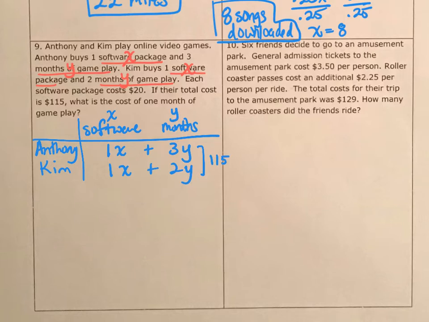So I can add those together, and I can say we had a total of 2x plus 5y equals 115. Okay, so together they had 2 software packages and 5 months of gameplay for a total of $115.